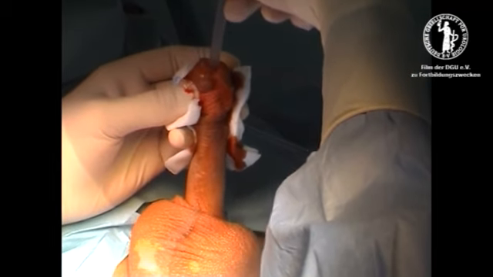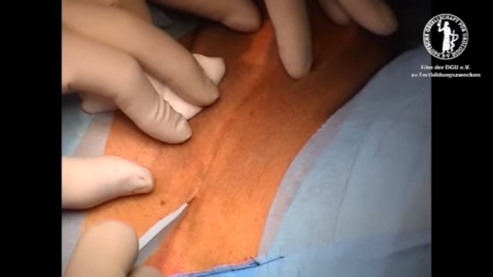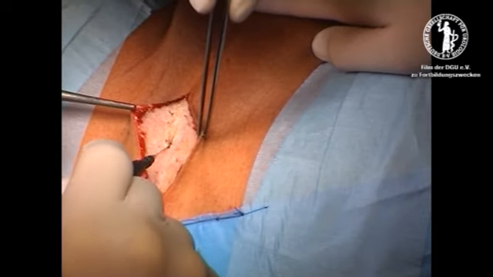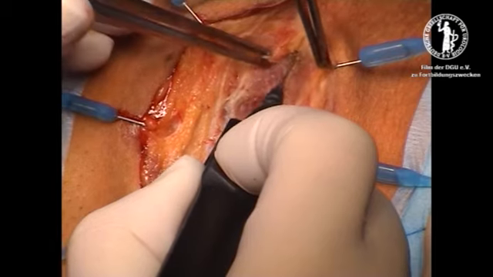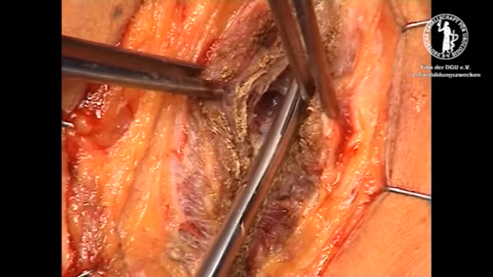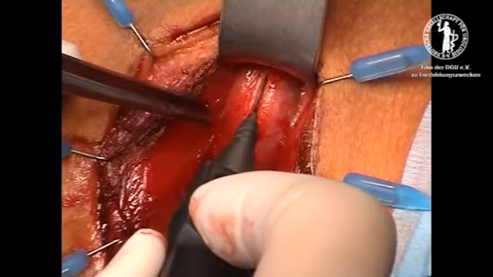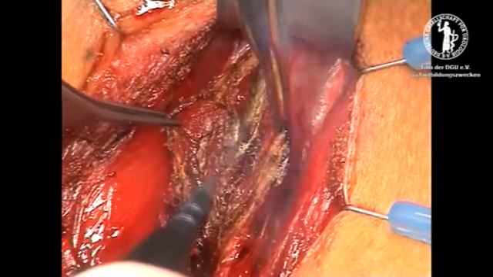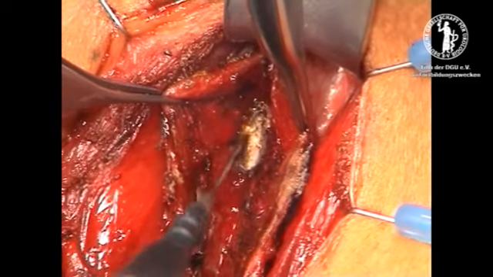A 20 French single-use catheter is inserted till to the stricture and can be palpated perineally. Opening of the stricture until both ends are wide enough for a 30 French bougie.